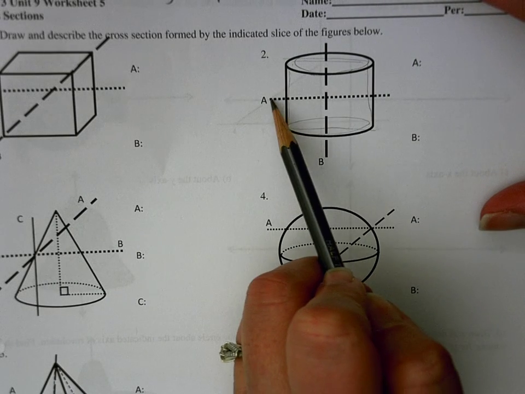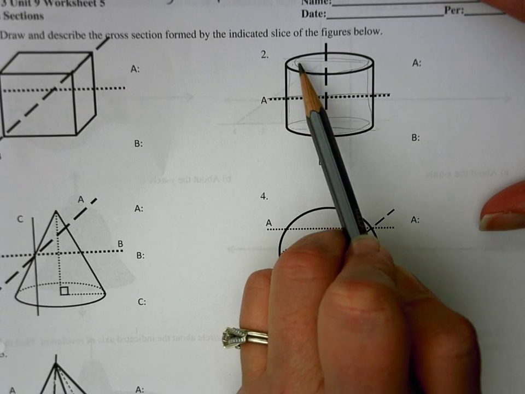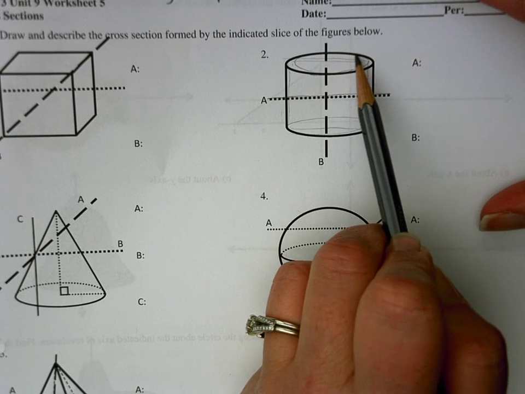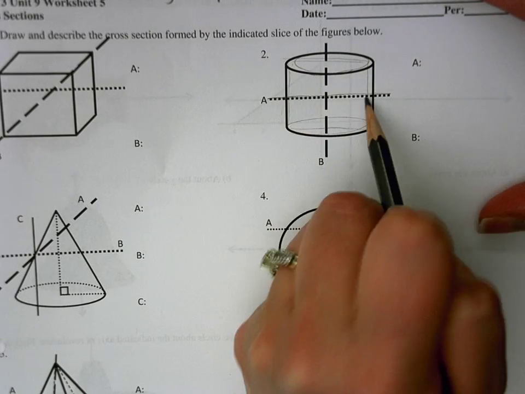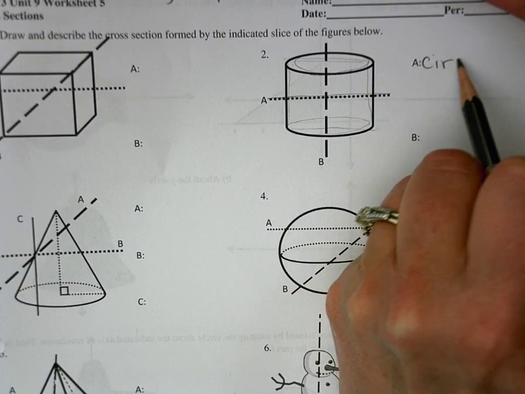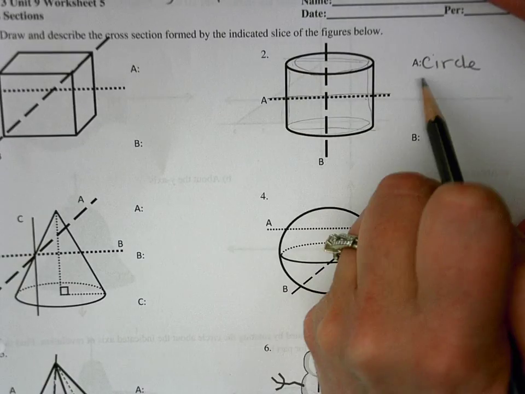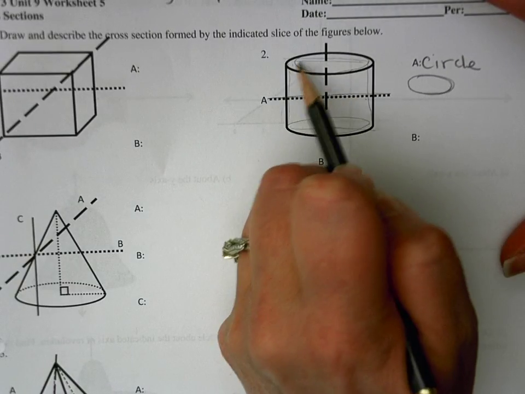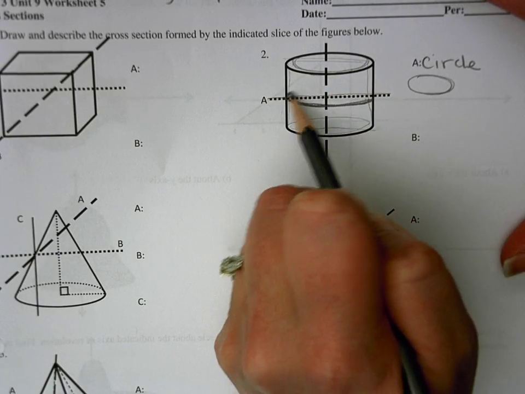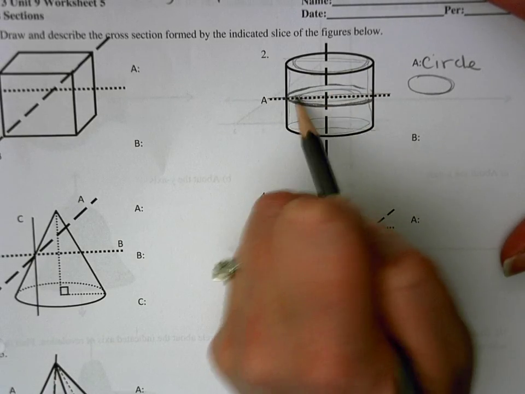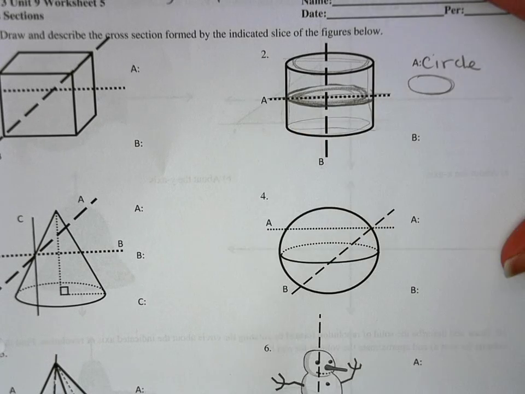If I look at slice A, it's running parallel to the base, so it's not cutting through the base. That means A's cross section will also be a circle, matching the shape of the base. So this cross section right here should match that one right there.